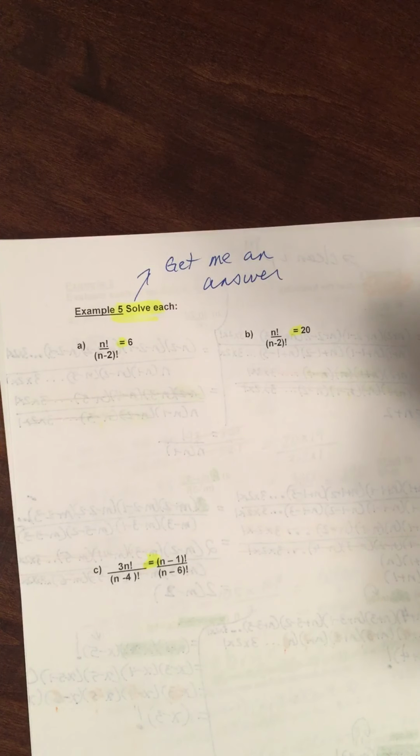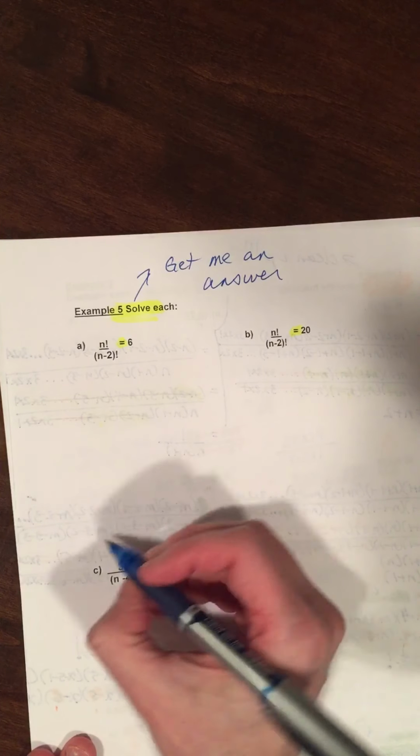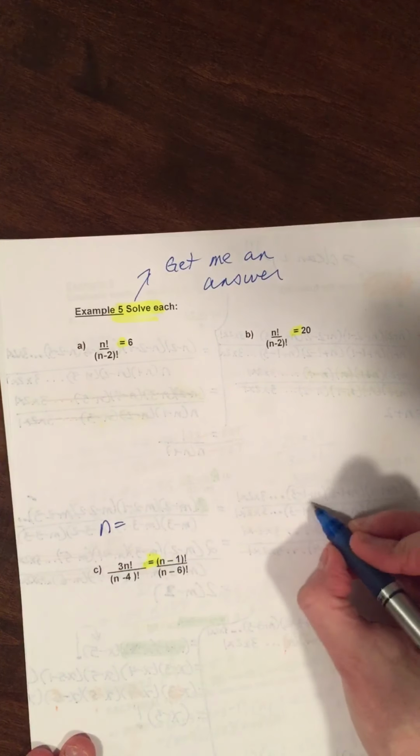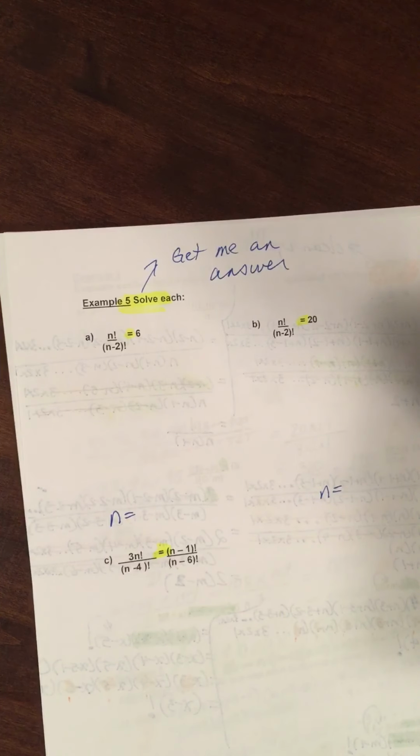So what you're looking for at the end for each of these is n equal to something. I don't know what yet. I don't have a clue just yet. But you're going to have n equal. Okay, let me show you how to attack them.